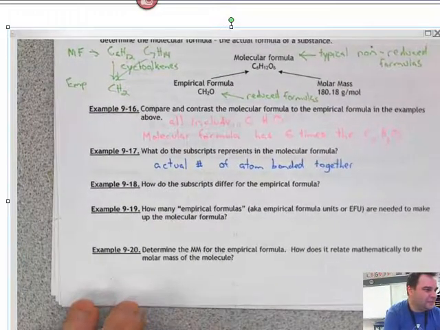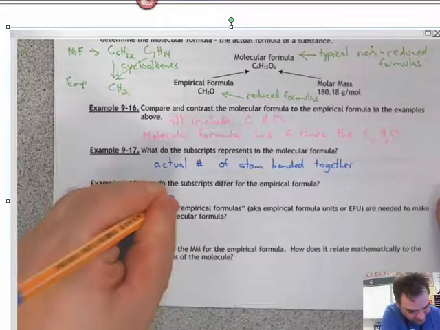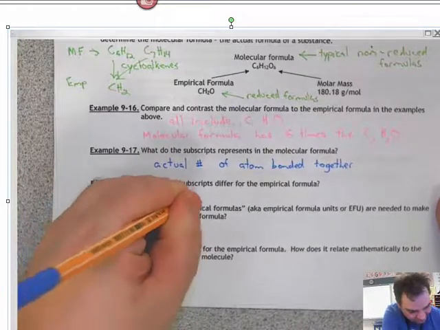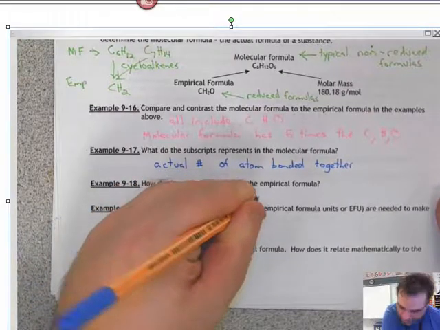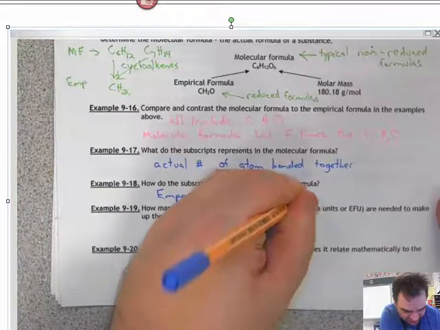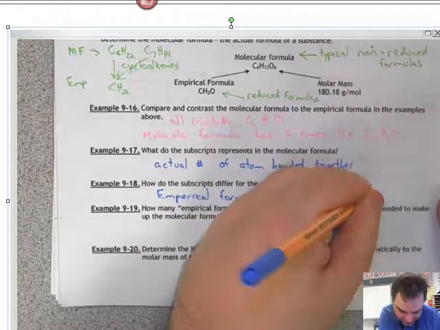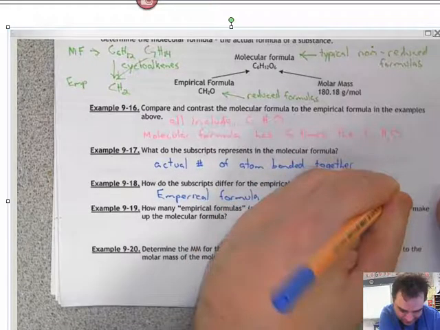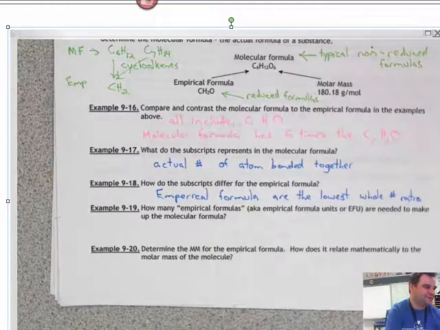Okay, how do the subscripts differ from an empirical formula? Empirical formulas are the lowest whole number ratio. Okay.